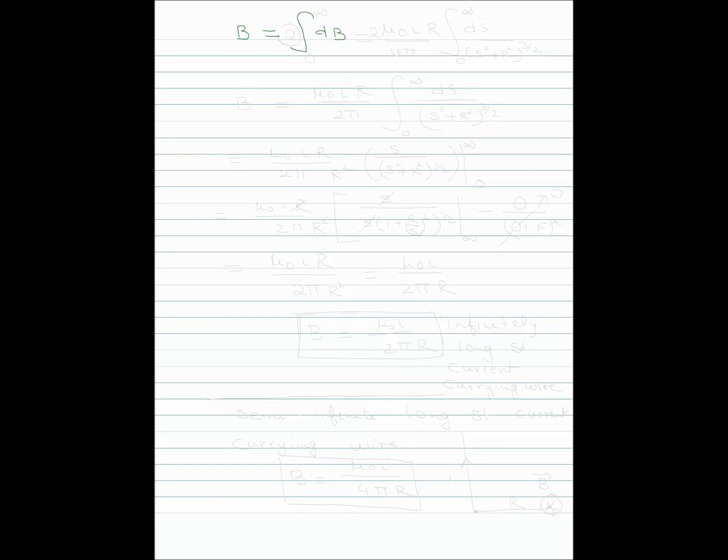So we are right now only calculating the magnitude, and that will be μ0 I divided by 4π, and then we have the integral of ds. We can also pull out r since it's constant, and s² plus r² times the square root of s² plus r² is really nothing but s² plus r² to the power 3/2.